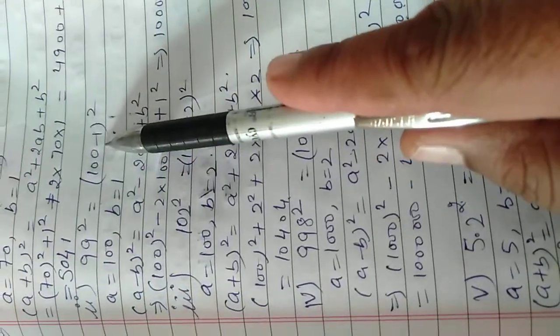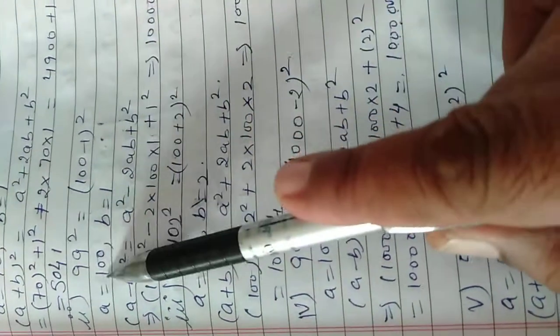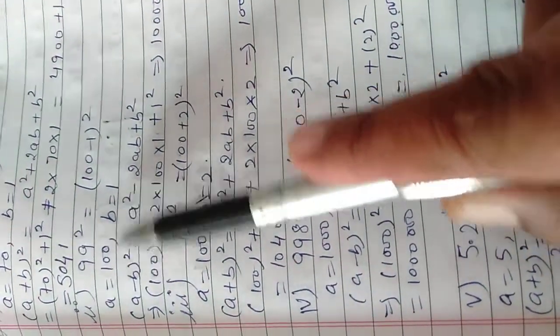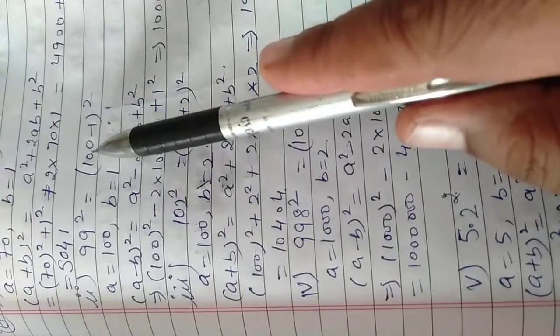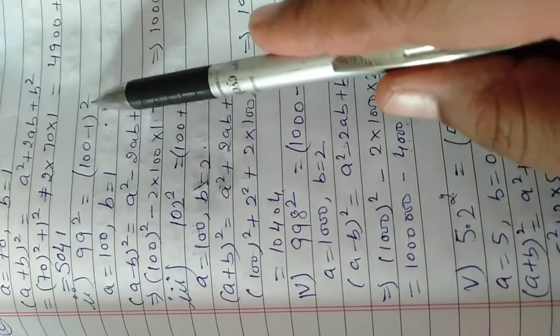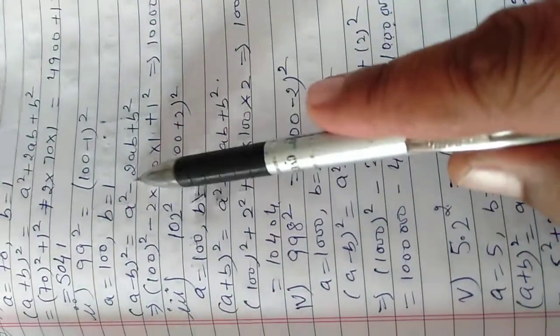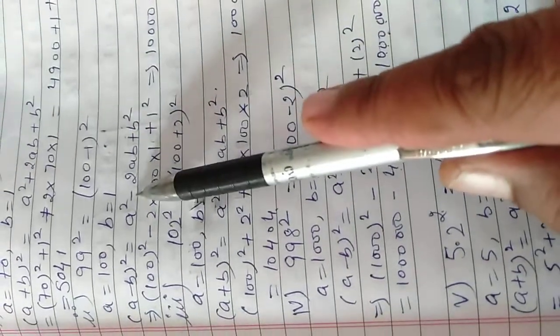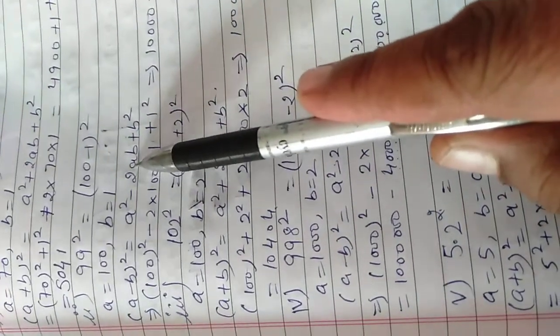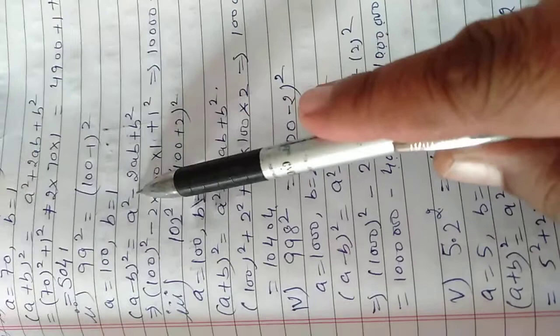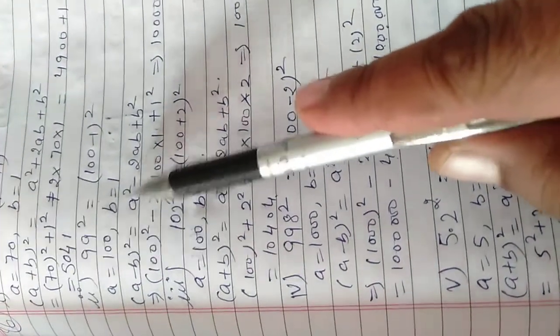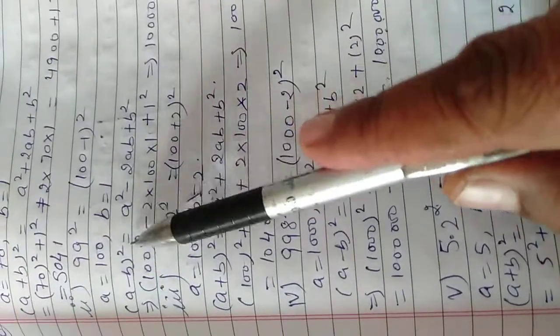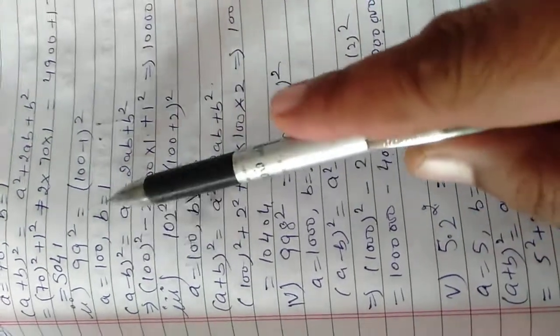So I am doing 100 minus 1, square. So here A is 100, B is 1. Let us compare it to the identity. This is A minus B whole square, right? And it is A square minus 2AB plus B square. Only here minus will come, because when you multiply a positive A with a negative B, you will ultimately get minus here, right? So just put the value of A as 100, B as 1.